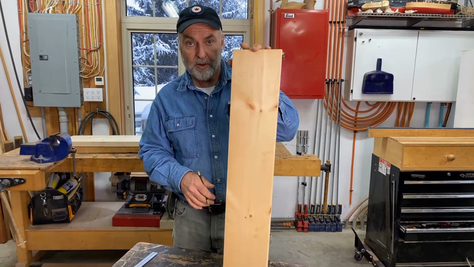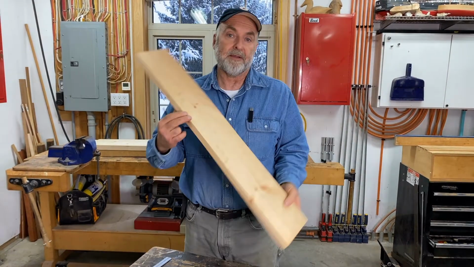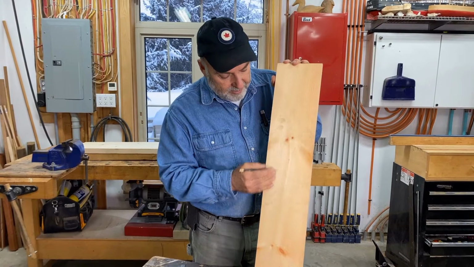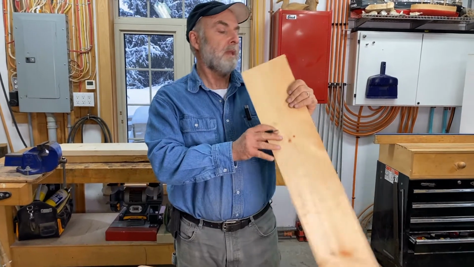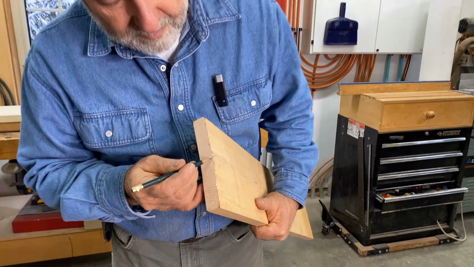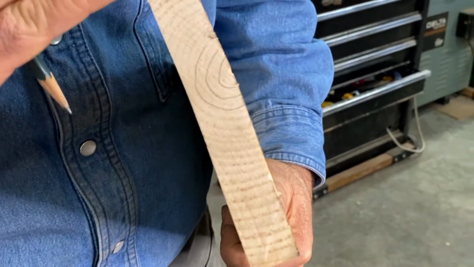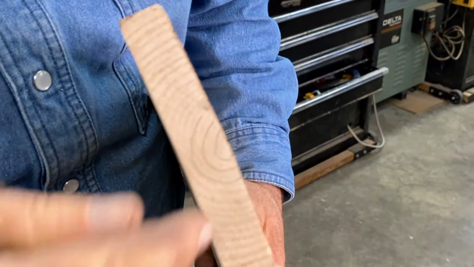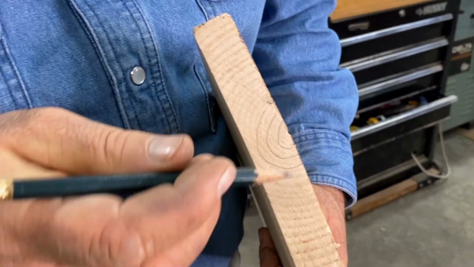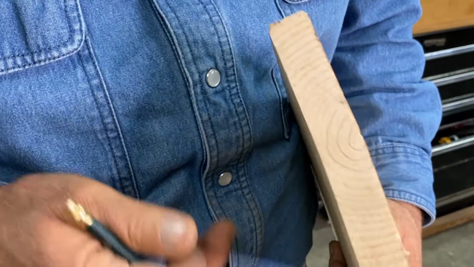So this is a board, and the tree grew like this. Oh, it could have been like this too. I'm not sure which way around it was in the tree, but this is the way it grows. And actually, if you look here on the end, you can see some growth rings. So if the tree was cut off here, we would see these rings, one ring for each year. So this is a section of the log. We really don't know how big the log was.